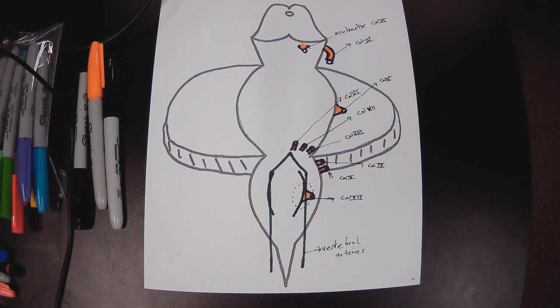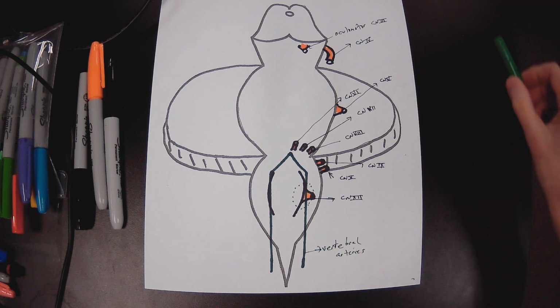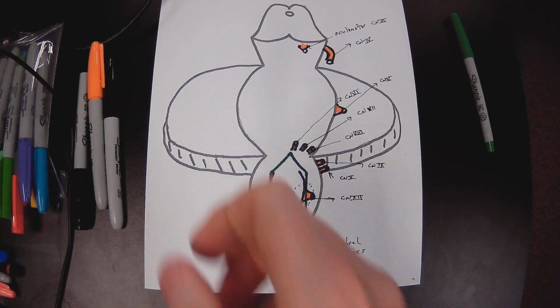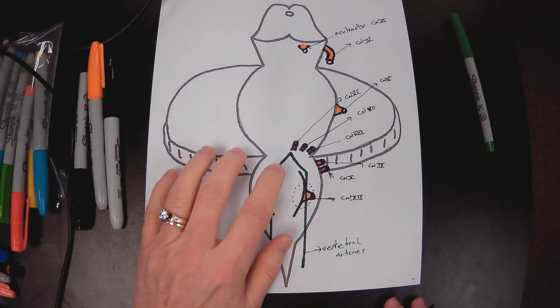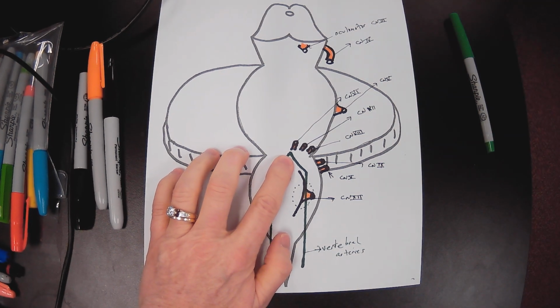When you think about vertebral artery territory as far as the medulla is concerned, you're thinking medial medulla. And medial medulla and the cranial nerve that could be affected is going to be cranial nerve number 12. Overlays nicely.